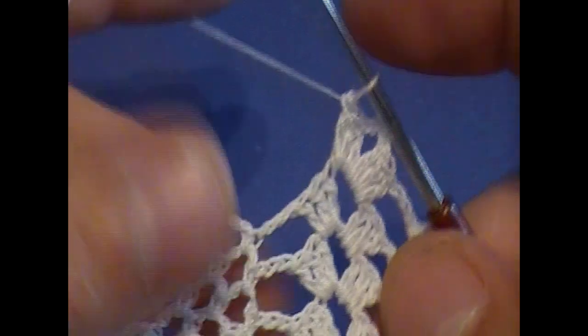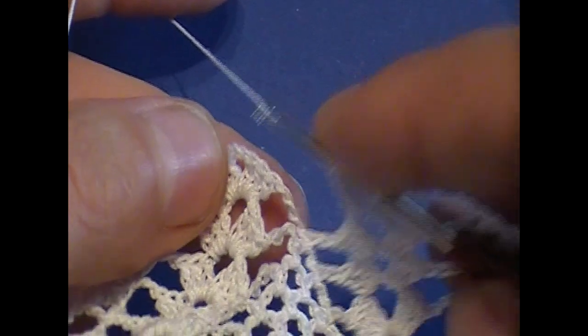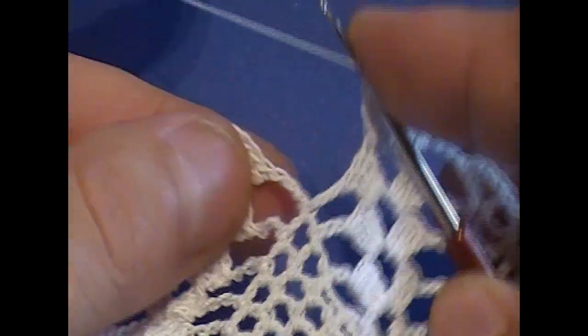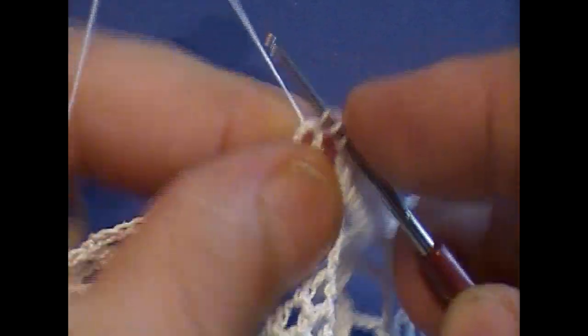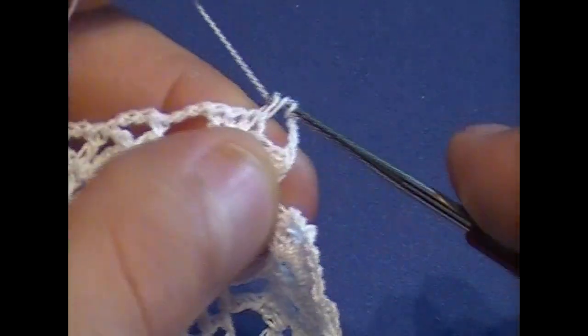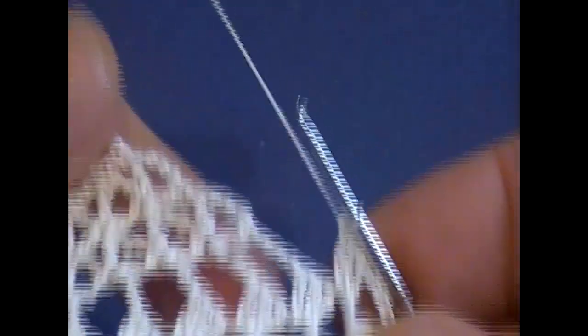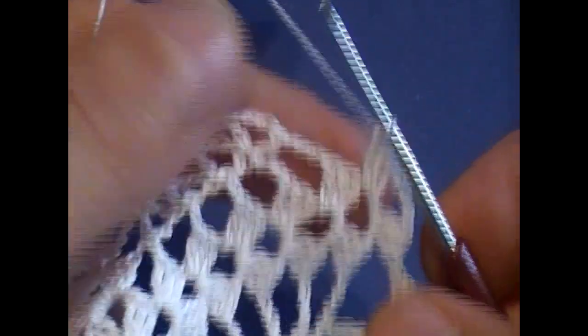And now we will skip this chain 3, single crochet and chain 3, and we will go straight into the next shell, and we'll do shell in the shell. So basically this is the pattern for this round.